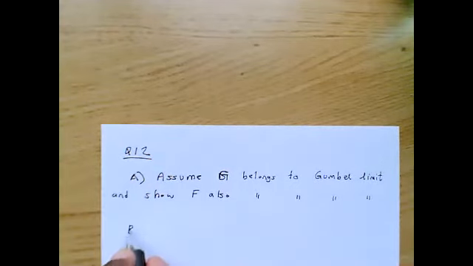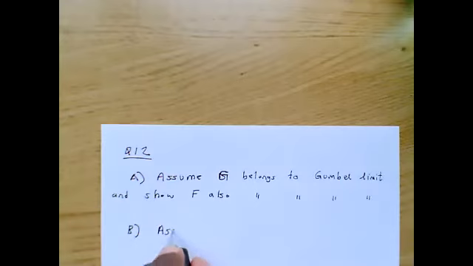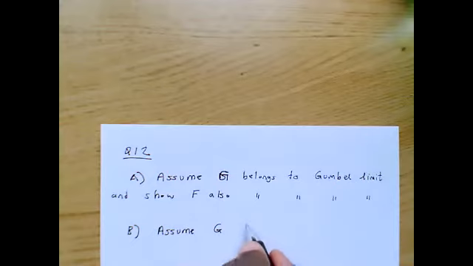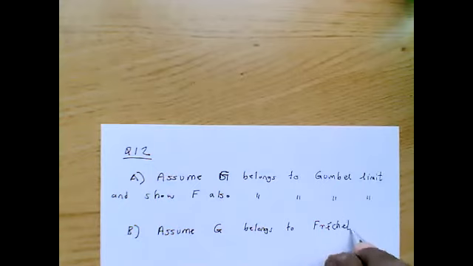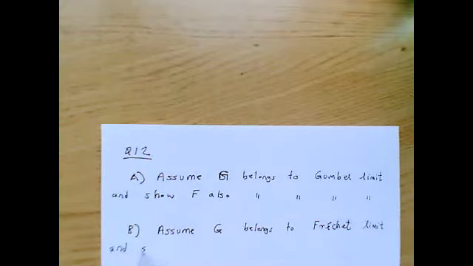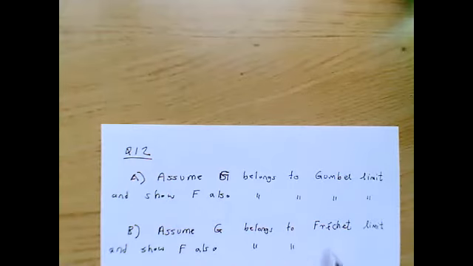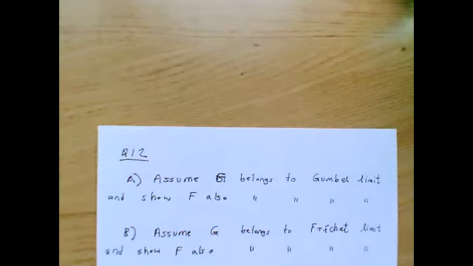The second thing you need to show is the following: assume G belongs to the Frechet limit, and show that F also belongs to the Frechet limit.